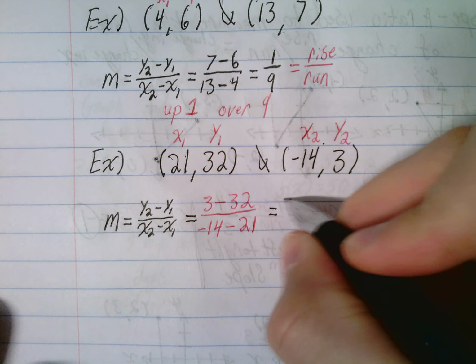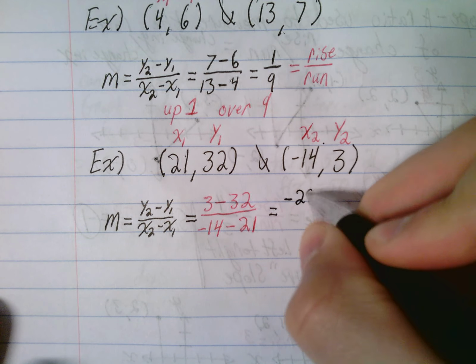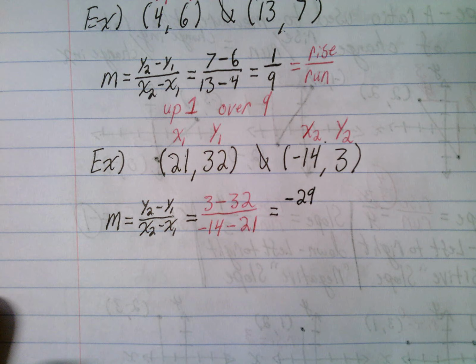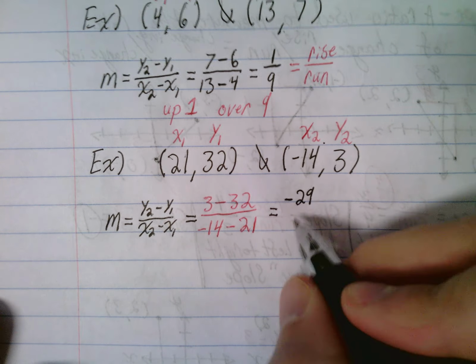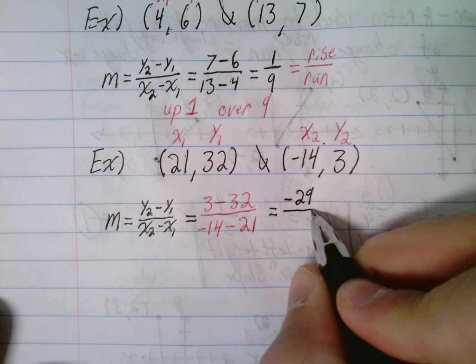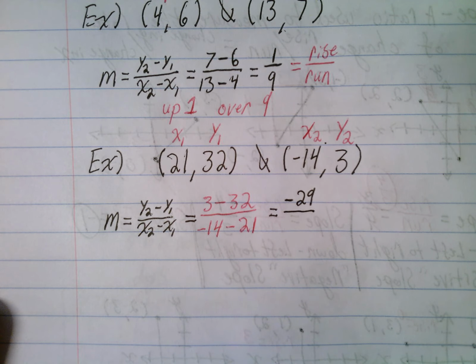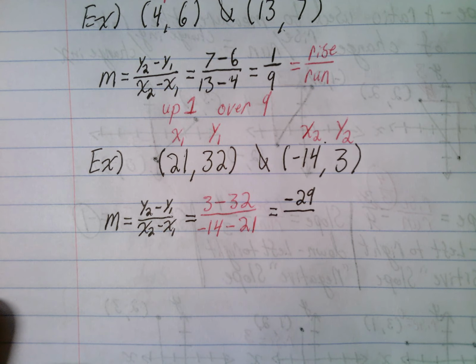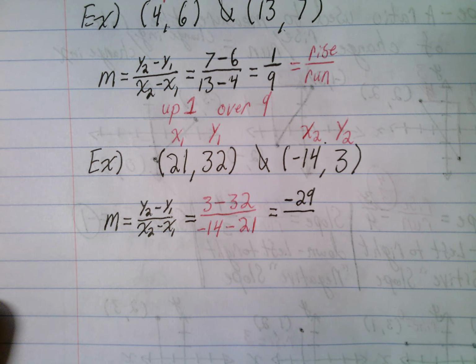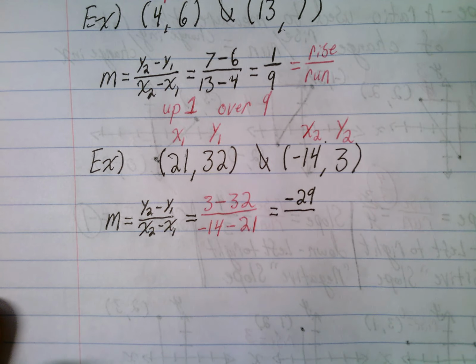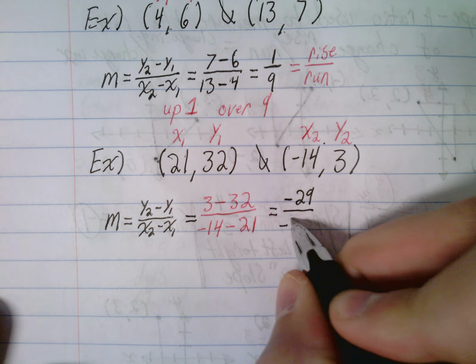Negative 29. Over negative 14 minus 21 more. There you go. Negative 35.